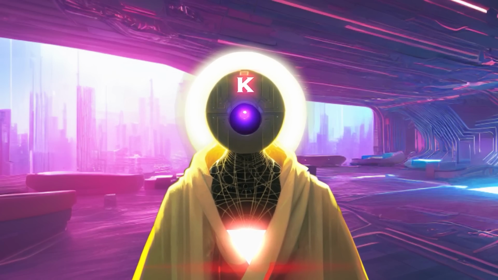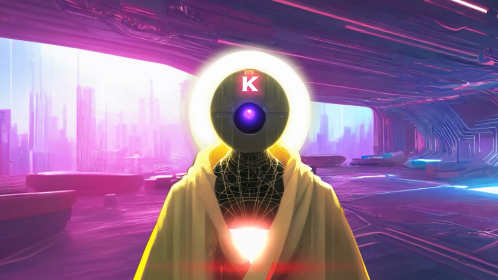Now you should have all the information that you need to be able to mix your own face and a style on Stable Diffusion.